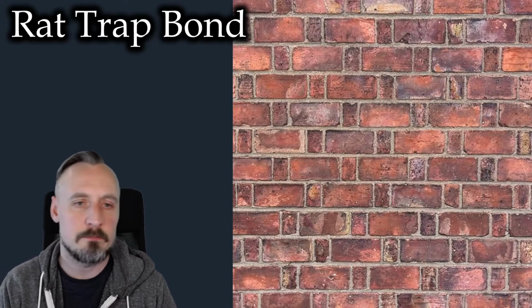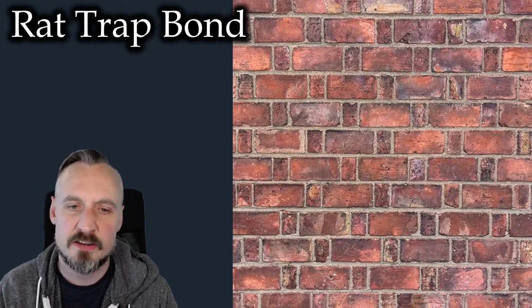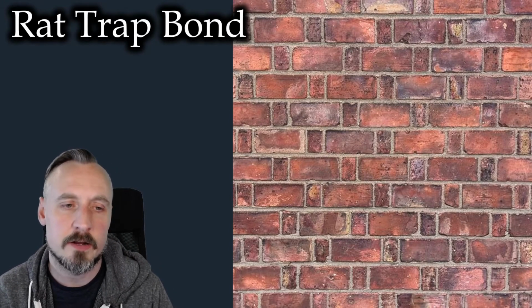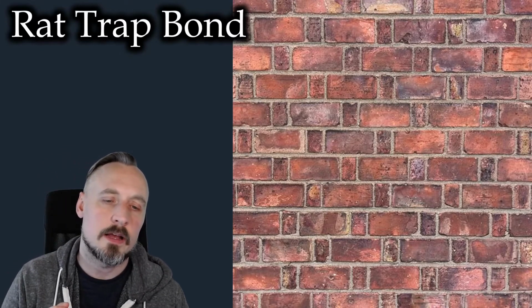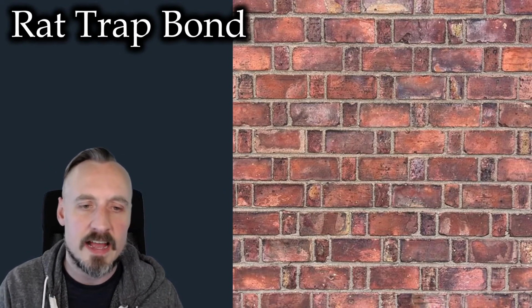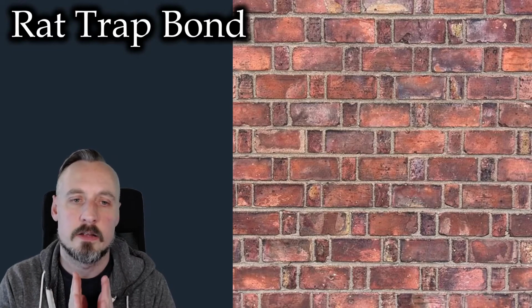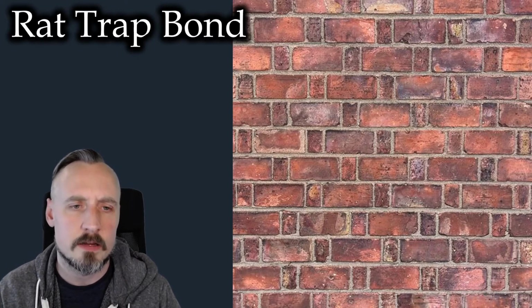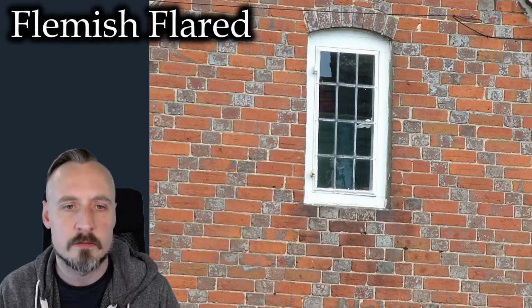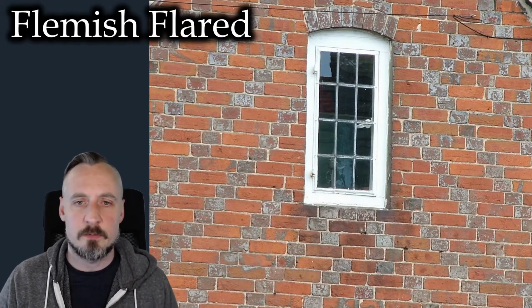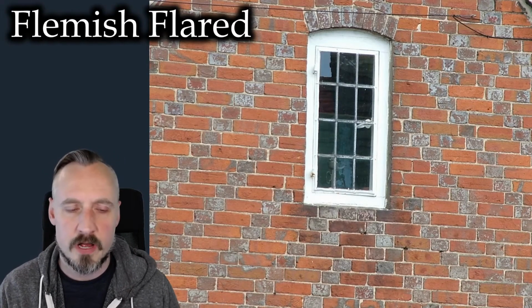Here is rat trap bond. It's a type of thinner brick that's being used, and instead of the headers being laid on the side, they're called something else and they're laid vertically. And this is a very, very visually striking brick wall. And here is Flemish flared, so just a different bond.